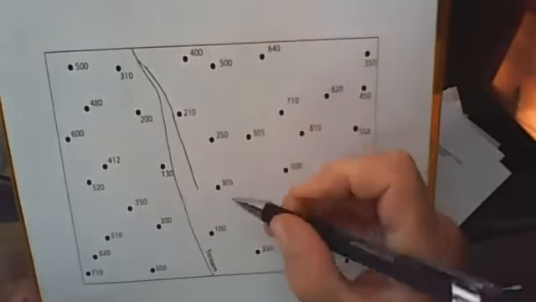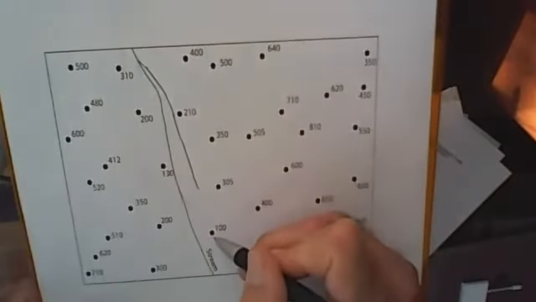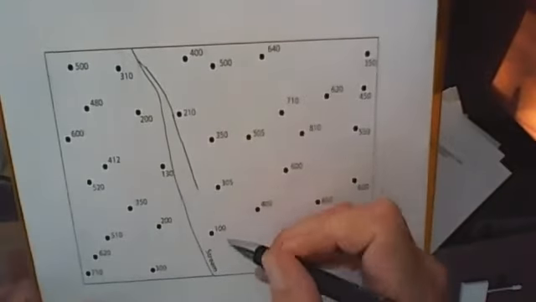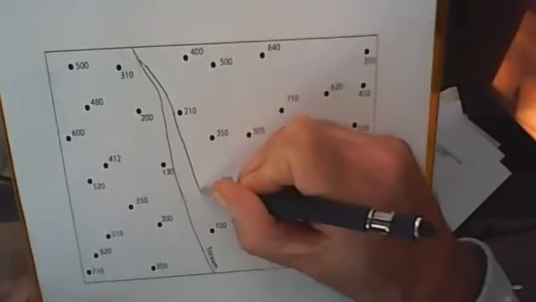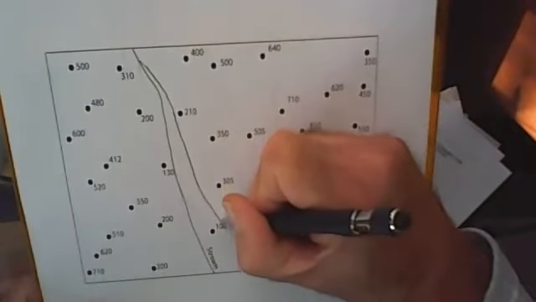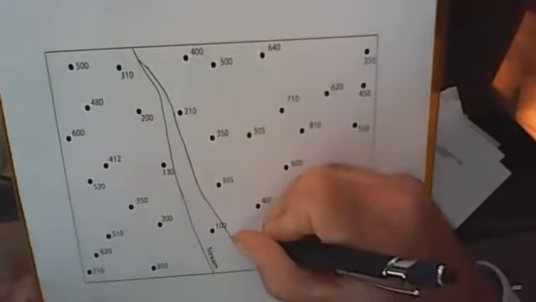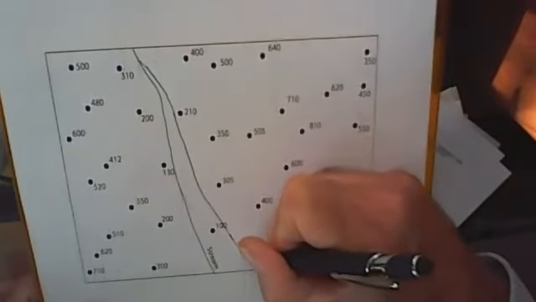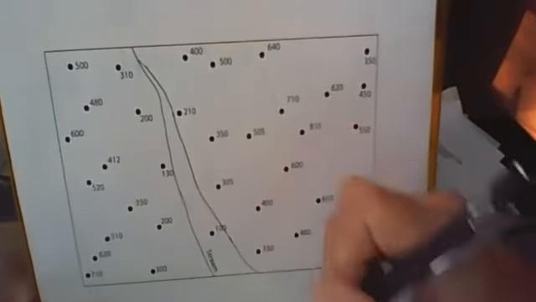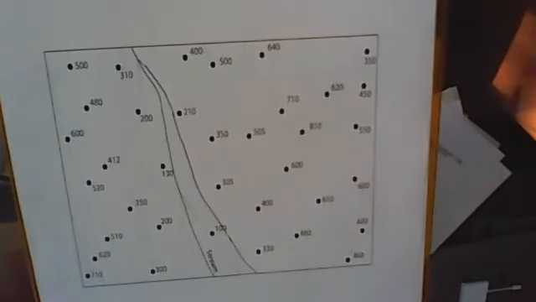And then we go here, we see here's a 300 and a 100, 305 and 100. So we want to kind of go in between those two. Like that. Over here is another 330, so we want to stay inside of that quite a bit. So there's our first contour line.